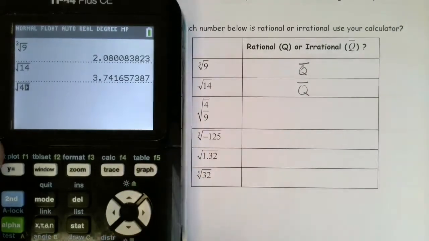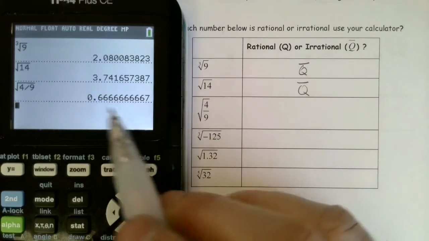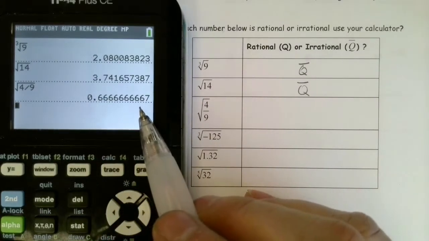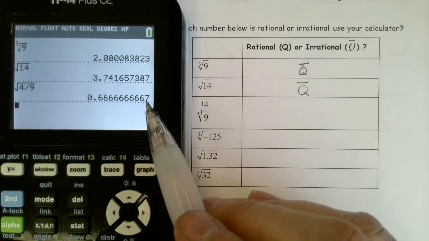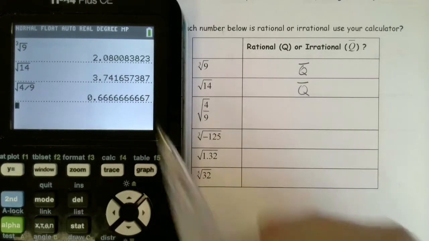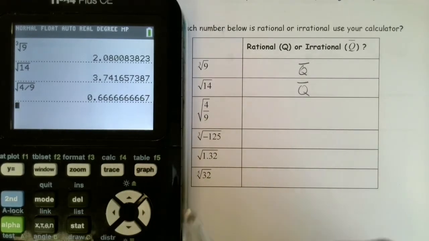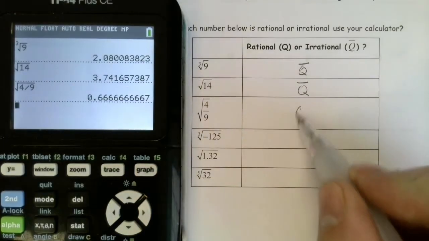Square root of 4 divided by 9. Oh, now that is a repeating decimal. Now, I notice you see that 7 at the end here, but that's because the calculator rounded that last digit. This is actually going to be a repeating decimal, so that's going to make it rational here.